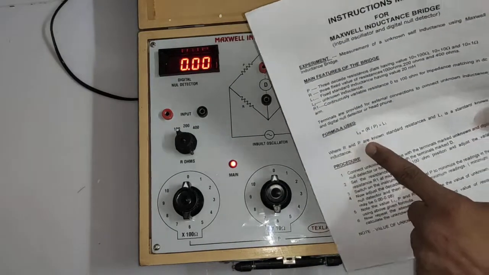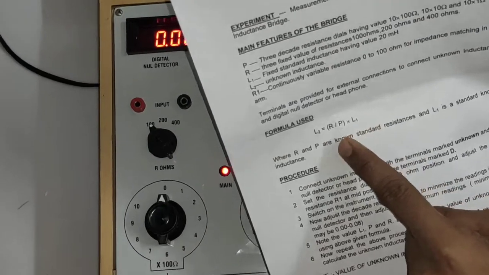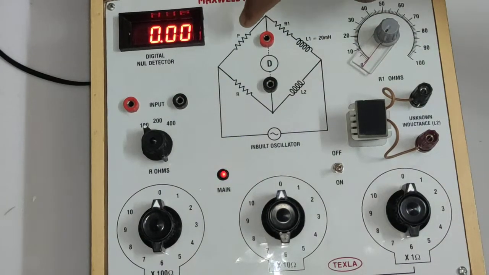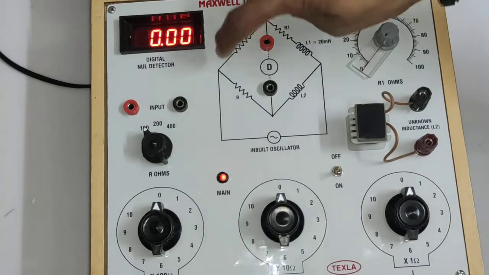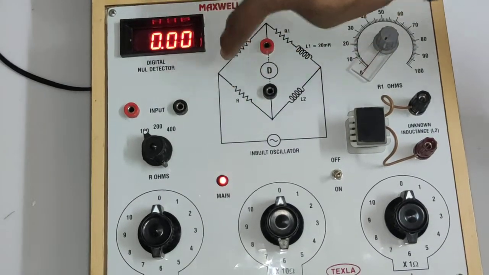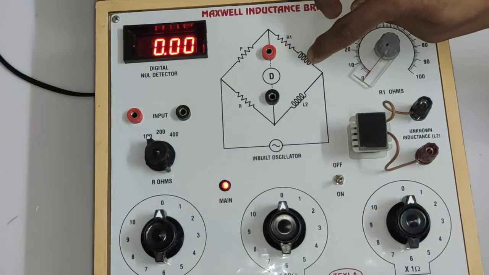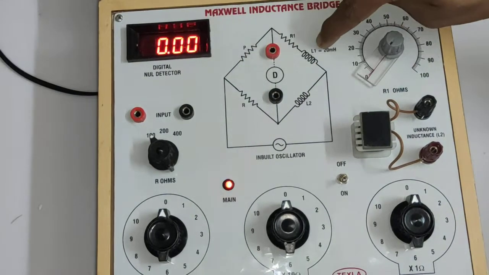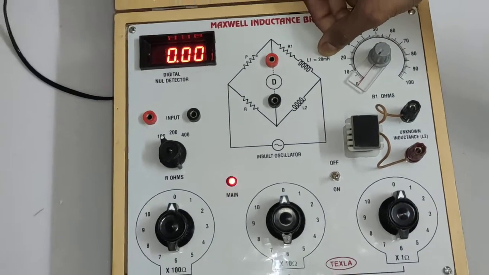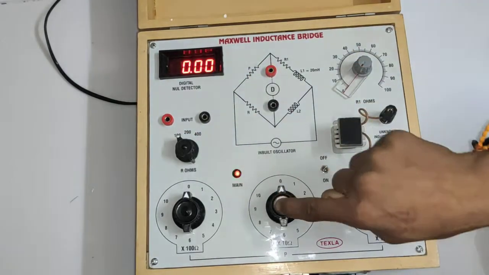There is a formula: L2 is equal to R by P into L1. So that is how we find L2. We have to note down P, R and L1. L1 is already fixed at 20 millihenry. Whatever value you keep for R and P, you have to note it down.